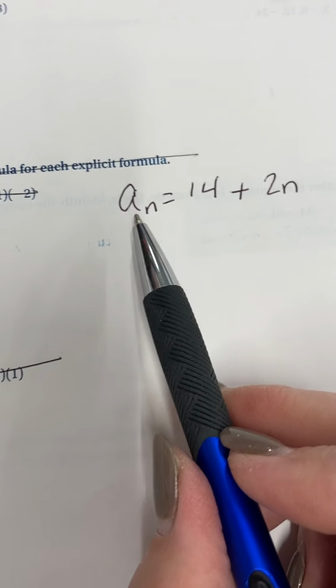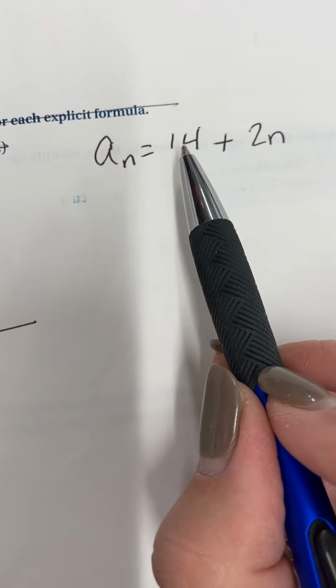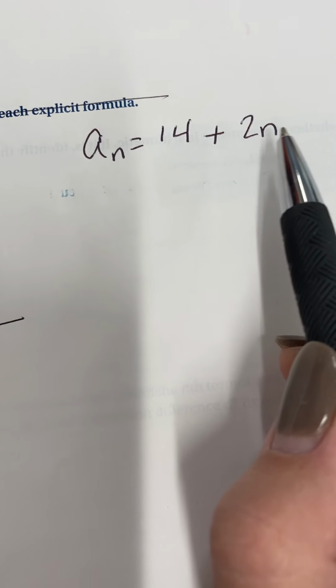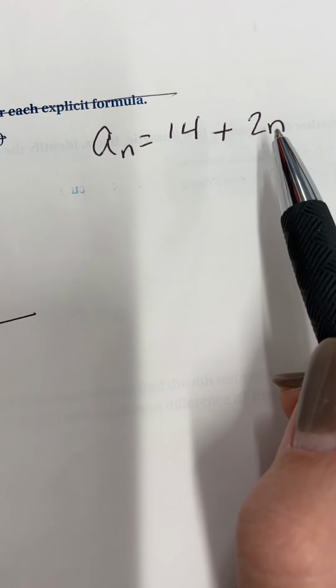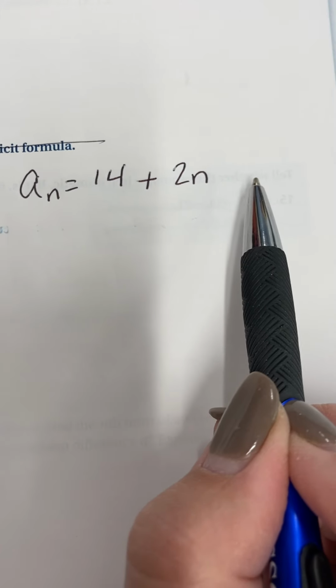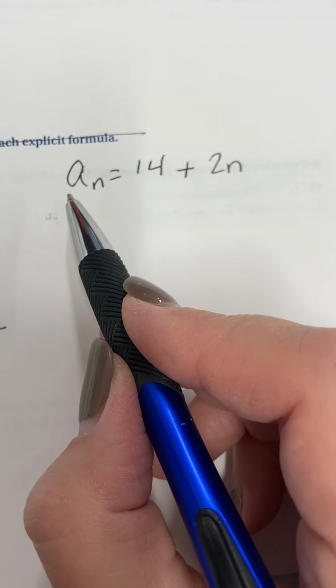All right, so here will be a sequence right here. It says, give the explicit formula for this sequence. Find the common difference in the first 5 terms. All right, so just by glancing at it, it does not look like an explicit or a recursive. Definitely not recursive because I don't see the words where. So this really is a simplified version of the explicit formula.